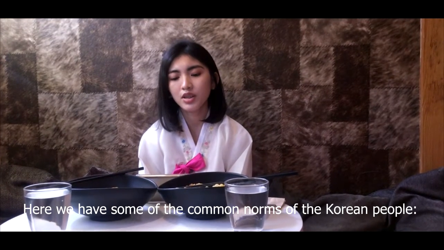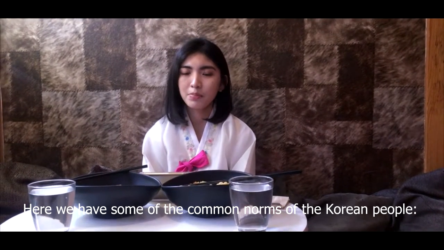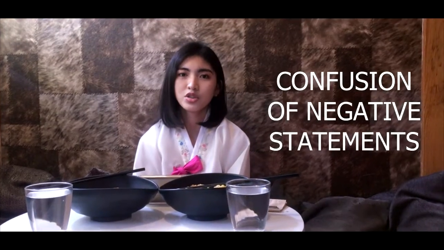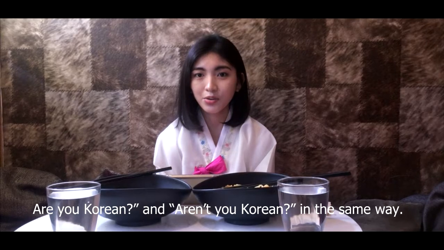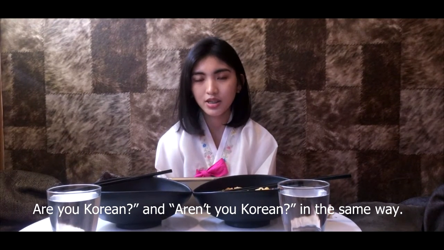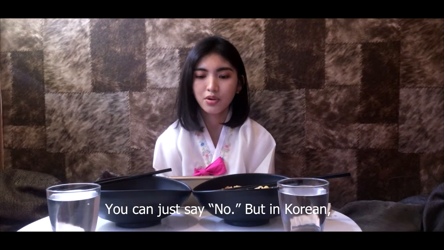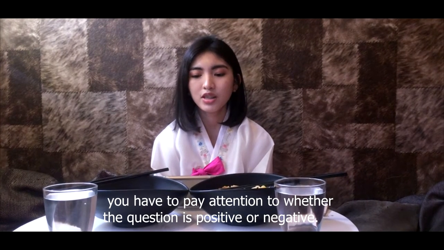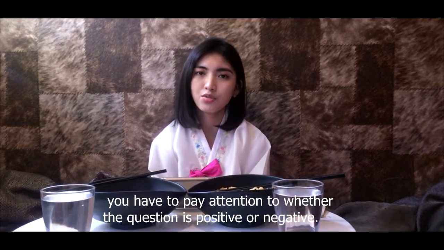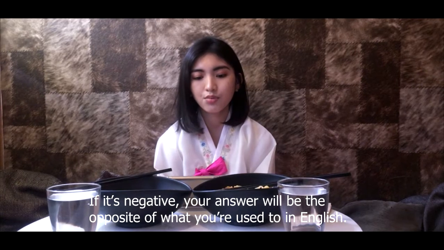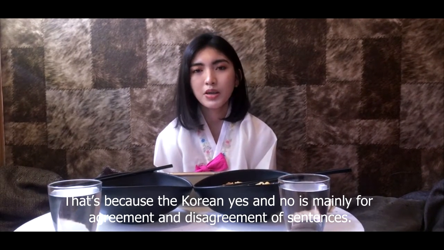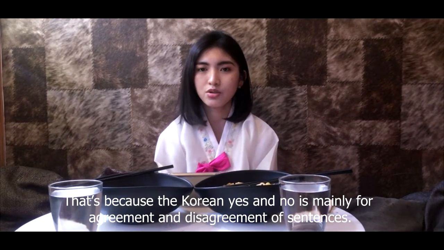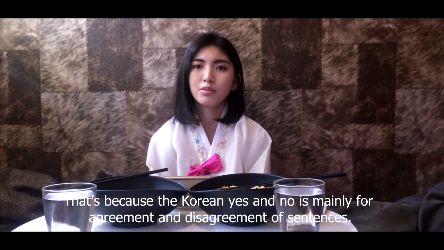Here we have some of the common norms of the Korean people. Number one is the confusion of negative statements. In English, you can answer the questions "Are you Korean?" and "Aren't you Korean?" in the same way. You can just say no. But in Korean, you have to pay attention to whether the question is positive or negative. If it is negative, your answer will be the opposite of what you're used to in English. That's because the Korean yes or no is mainly used for agreement and disagreement with sentences.